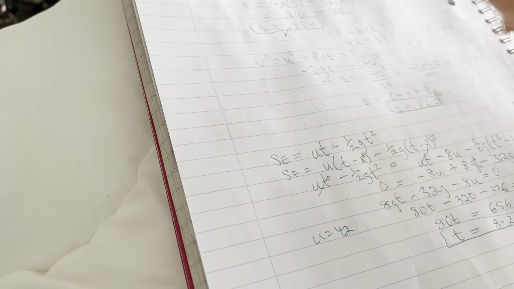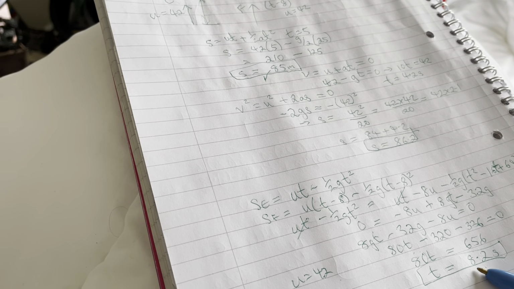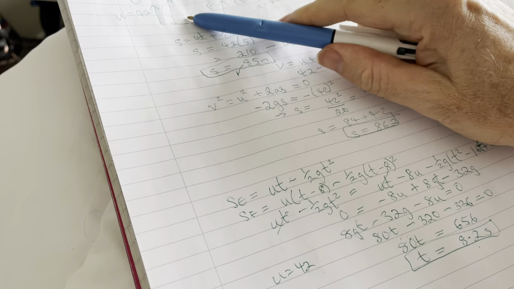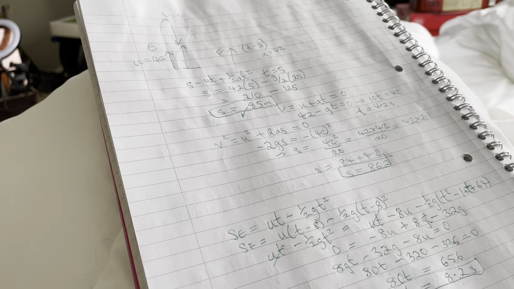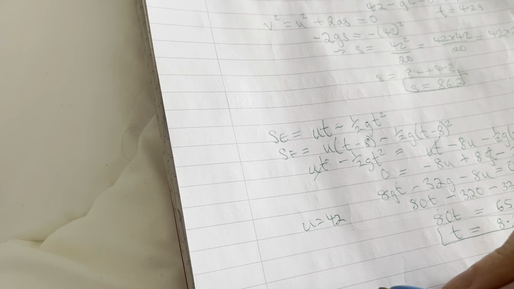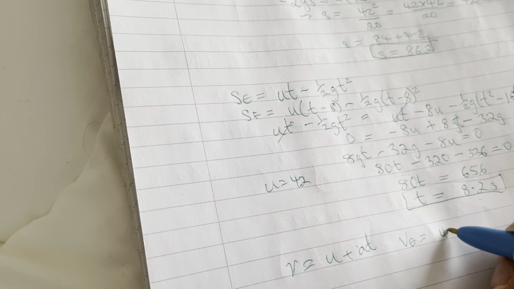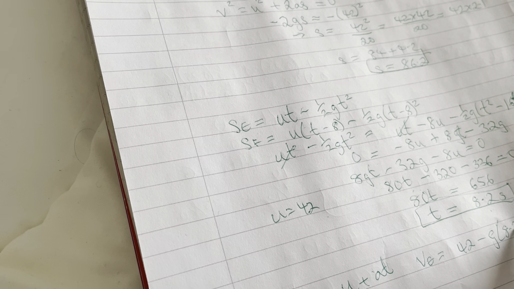E has been up there for 8.2 seconds, which means F would be travelling for a very short amount of time, just 0.2 seconds. So it's probably happening when it's reaching the ground. Prove they will each be travelling with the same speed. So let's see, V is equal to U plus AT. So V of E is equal to 42 minus gT, 8.2.